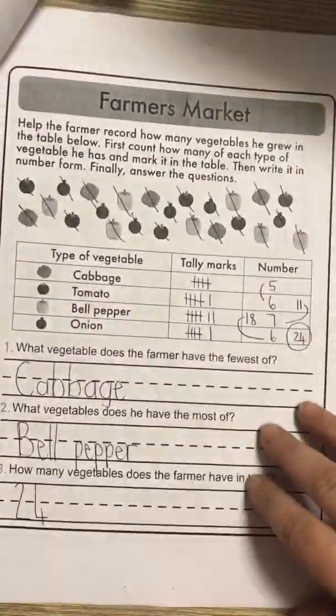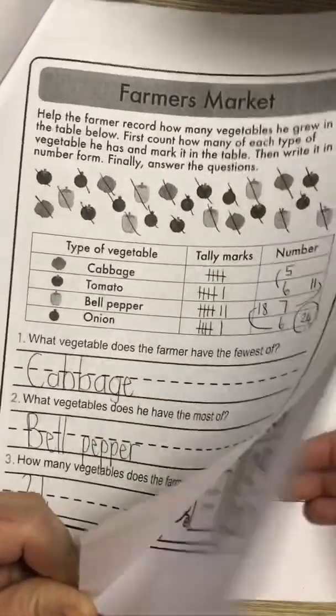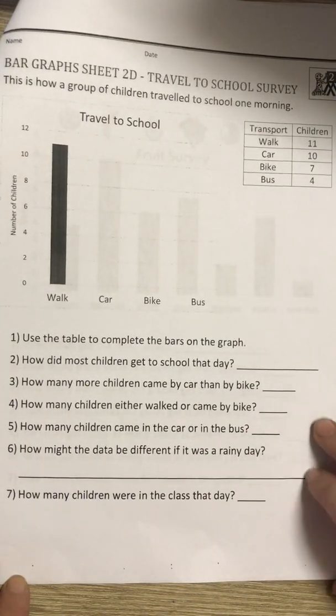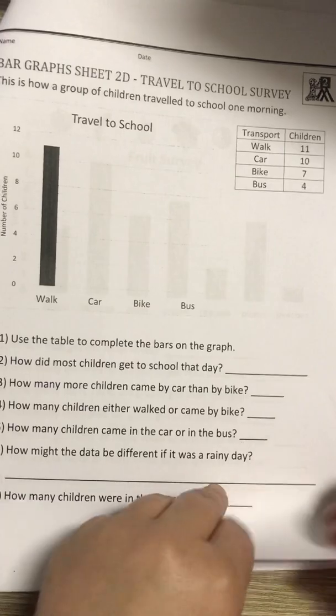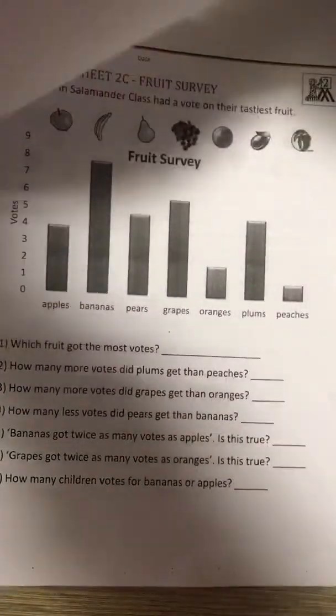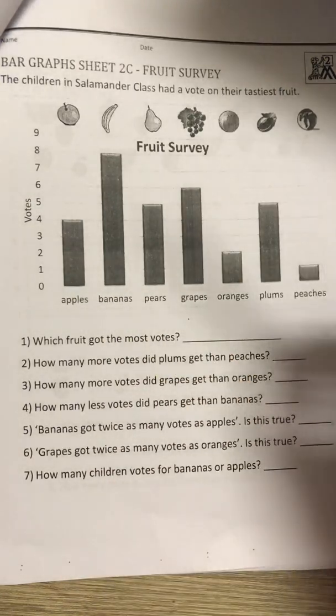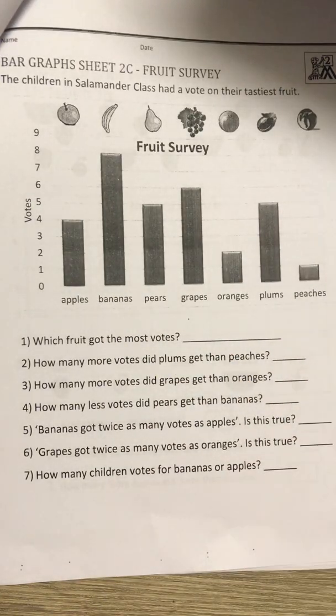So we are now going to skip the first 2 pages since we've already done them yesterday, and we are going to open at the page that says Bar Graph Sheet 2D Travel to School Survey, this one. Okay, now if for a moment you would just like to page and look at this one, don't do anything with it yet, just take a look. This is what a full bar graph looks like.